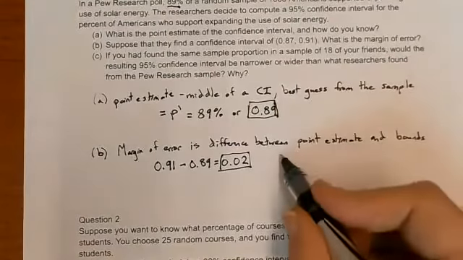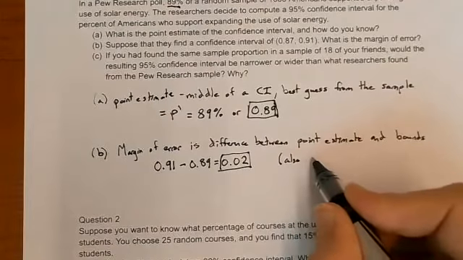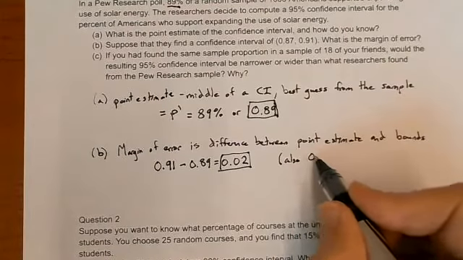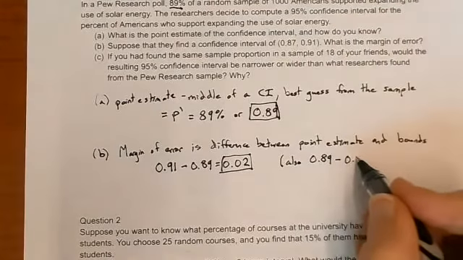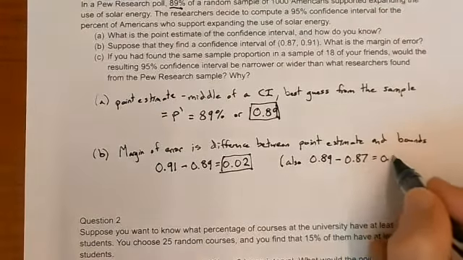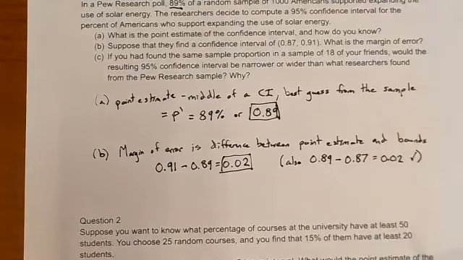And just to check, right, we could also do 0.89 minus the lower bound of 0.87. And that would give us 0.02 as well. Okay.